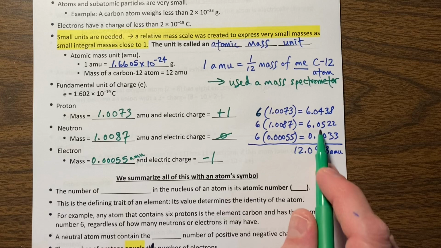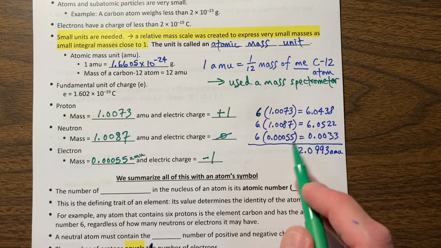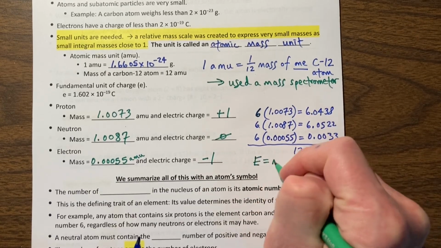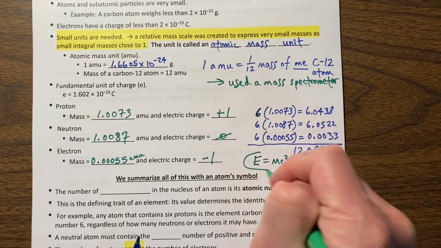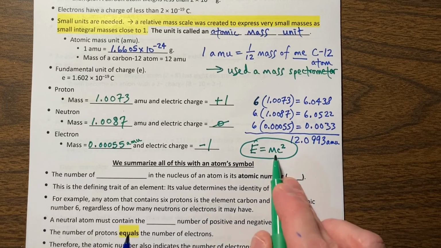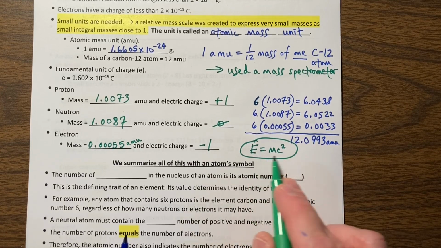Because when you combine particles together, some of the mass is lost to energy, and that's Einstein's famous equation, E equals mc squared, which we've all heard of. That equation is essentially relating the mass of a nucleus to the energy that it contains. Nuclei contain tremendous amounts of energy.